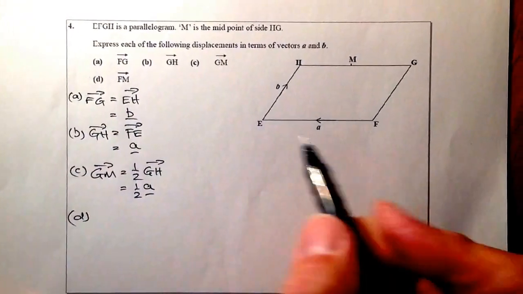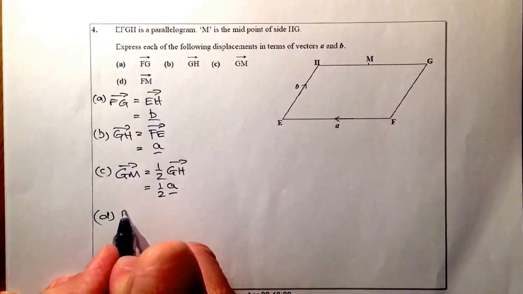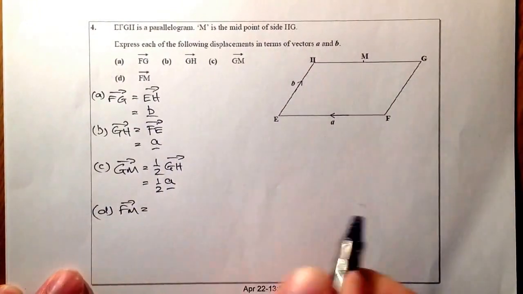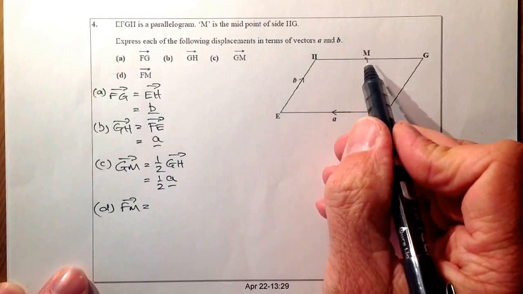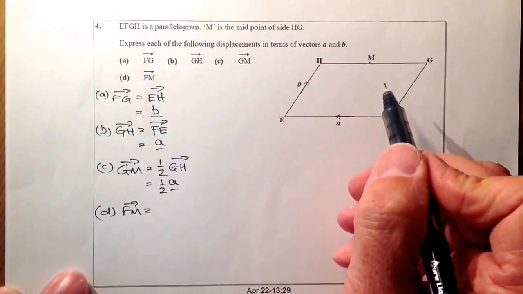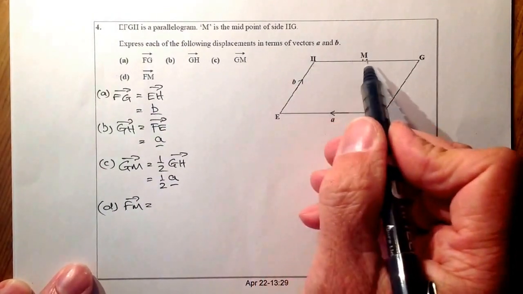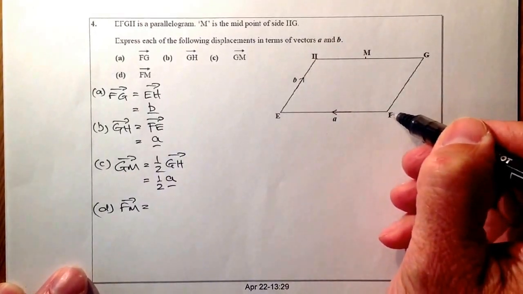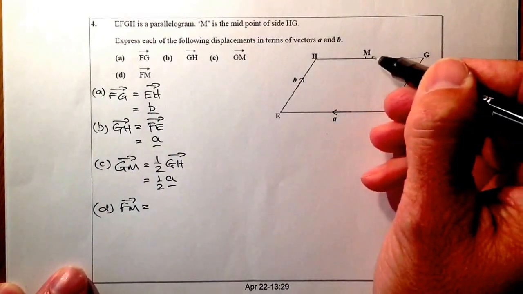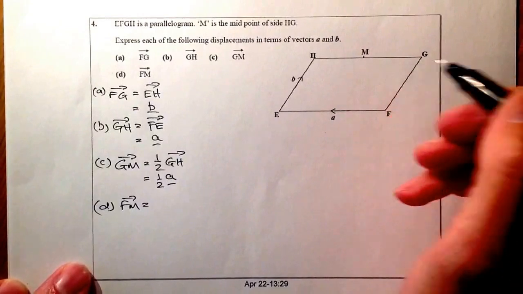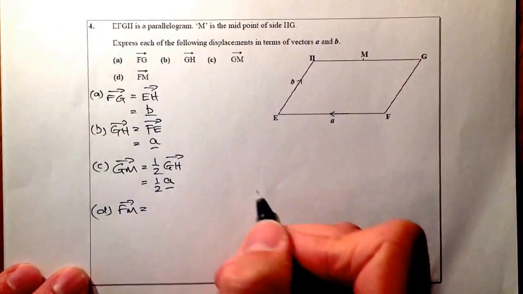For part D, I have to work out the vector FM in terms of A and B. So F to M. What I could do is go around this route here and work it out, or I could just go from F to G and G to M. That's the way I'm going to go, just using an alternative route. Okay.